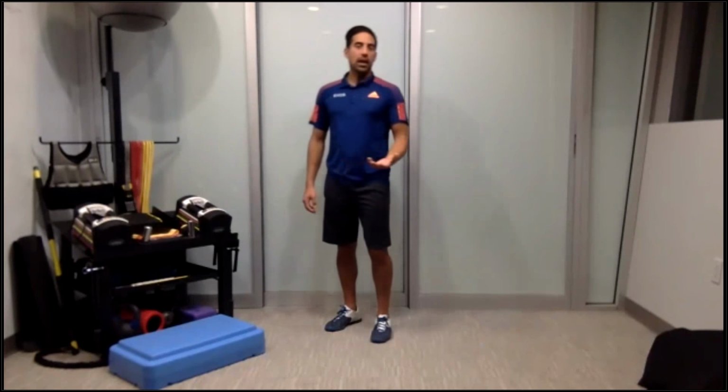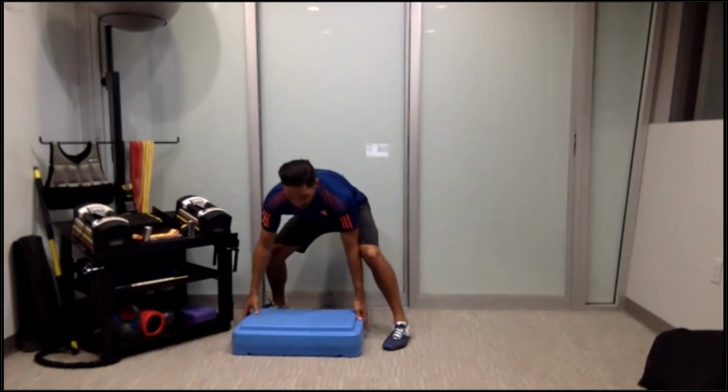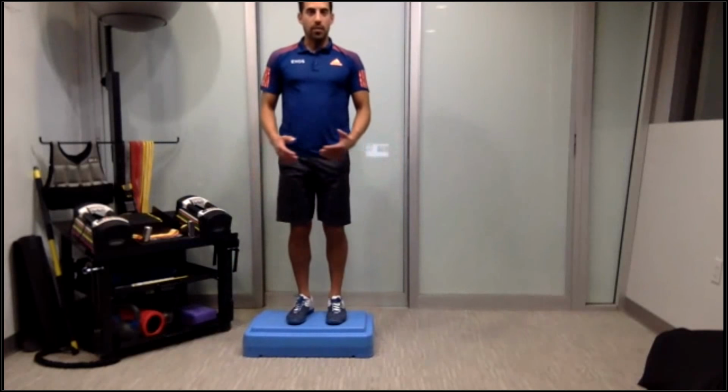Now, I haven't really talked about any type of drop jumps or depth jumps. I'm just going to cover them pretty quickly. I have my blue box right here to help me demonstrate. So we have a depth jump. Depth jump, I'm coming out of the camera.